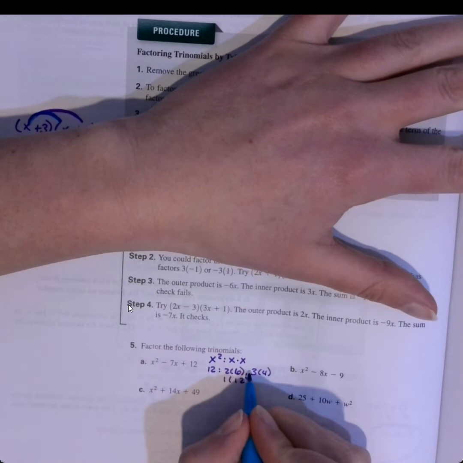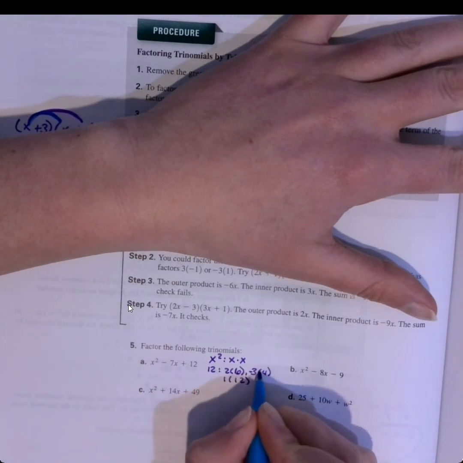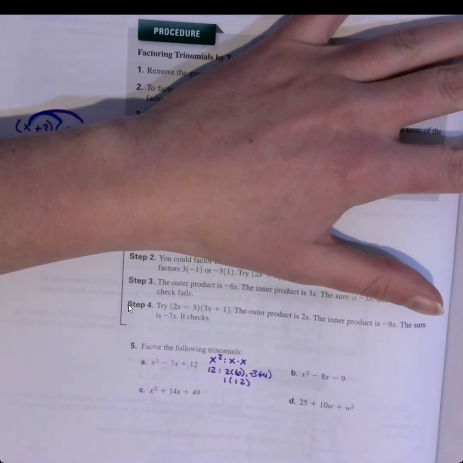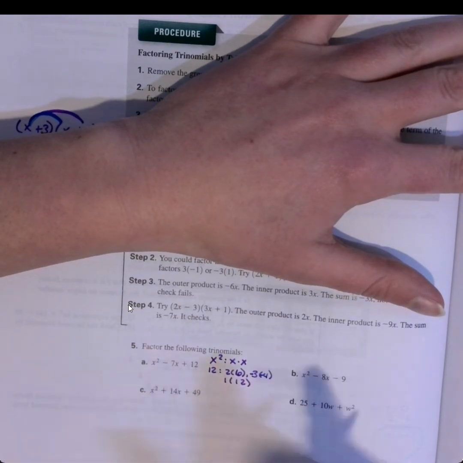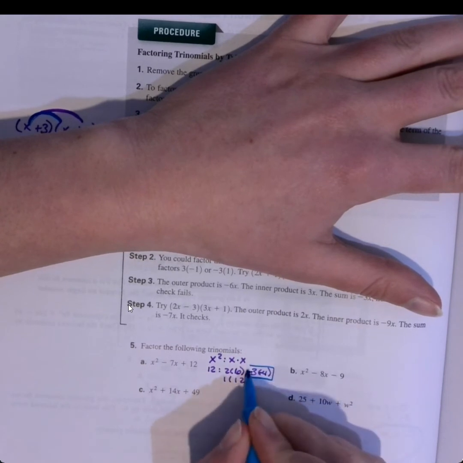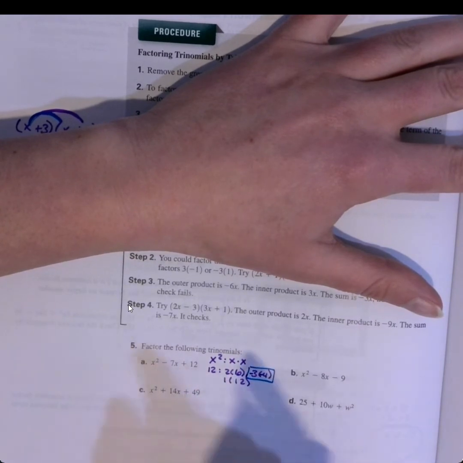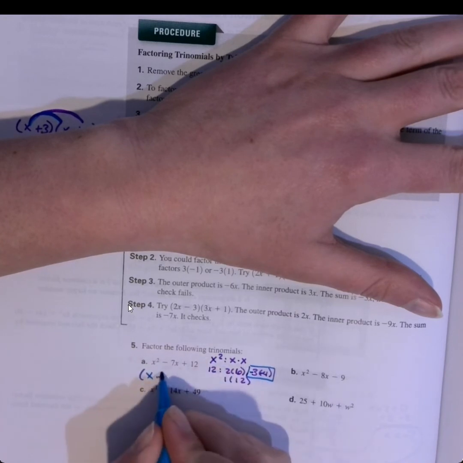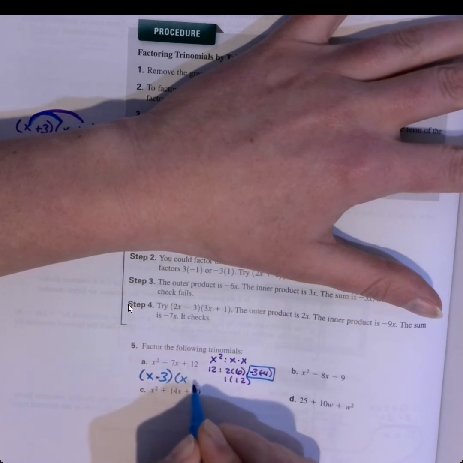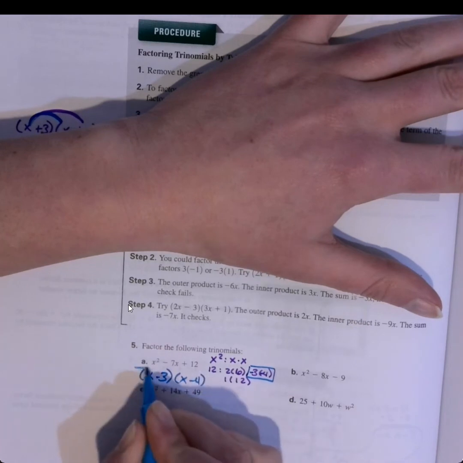So if I make these both negative, -3 and -4, -3 times -4 is going to be positive 12, and -3 plus -4 is going to be -7. So that's going to be the pair that's going to work to give us the sum of -7. So my solution needs to have an x in the first spot, -3, and an x and a -4. So that gets us factored.